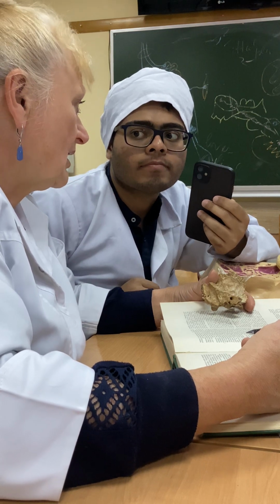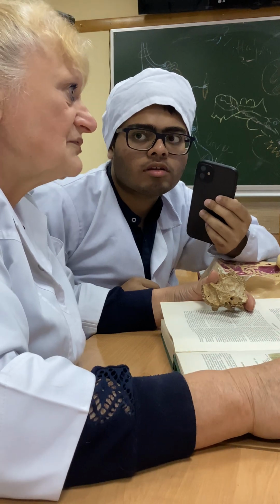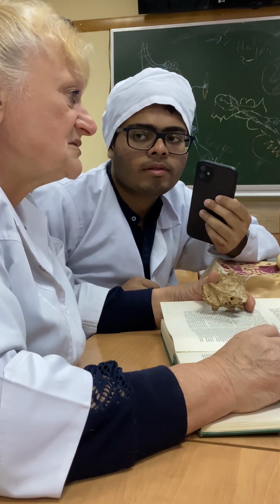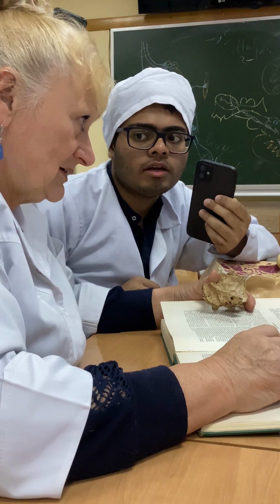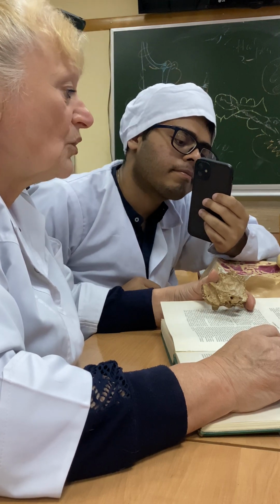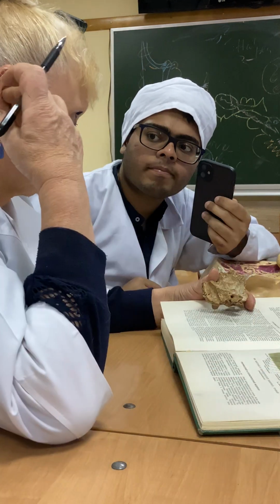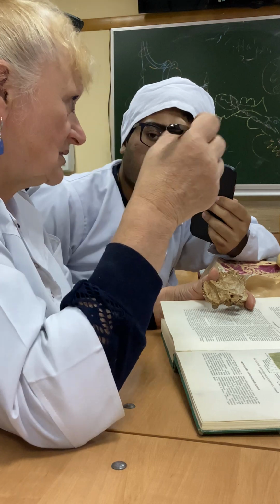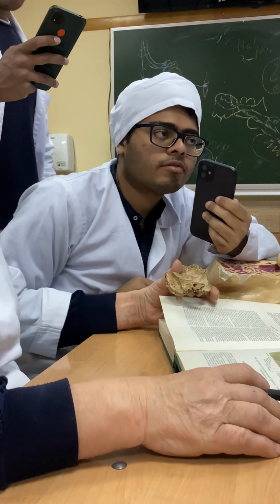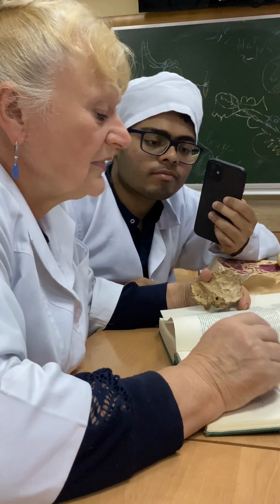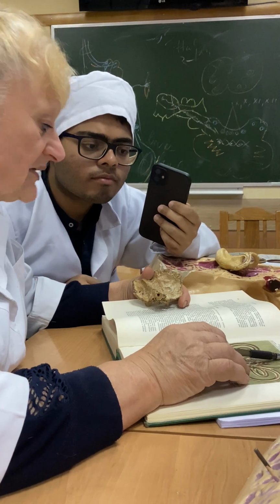But the portion of the endolymph is 0.7 milliliters. The portion of the perilymph is 5 times more, 3.5 milliliters. Did you understand?